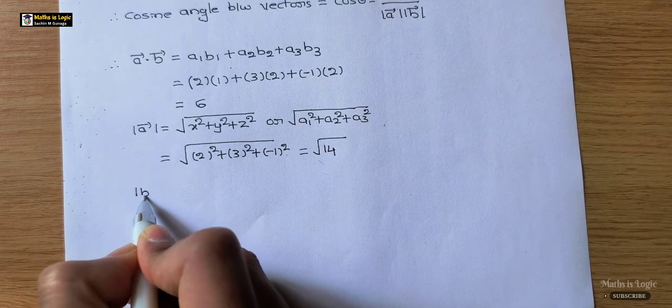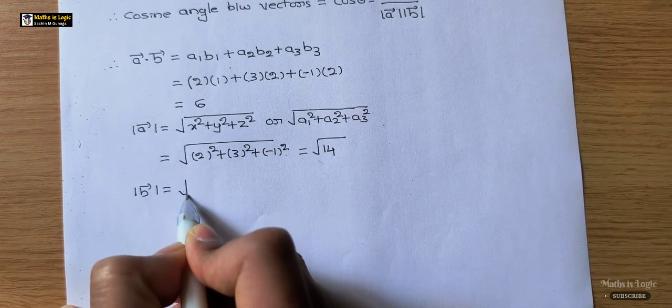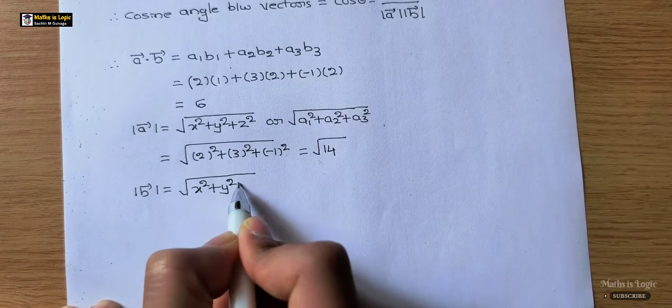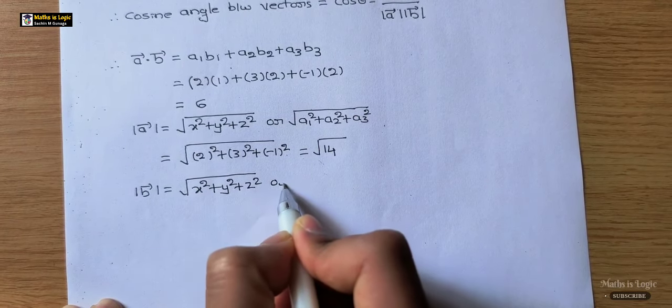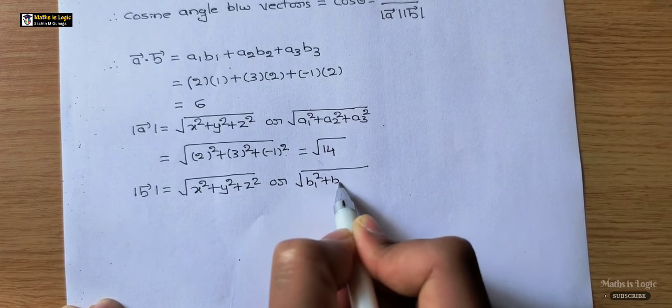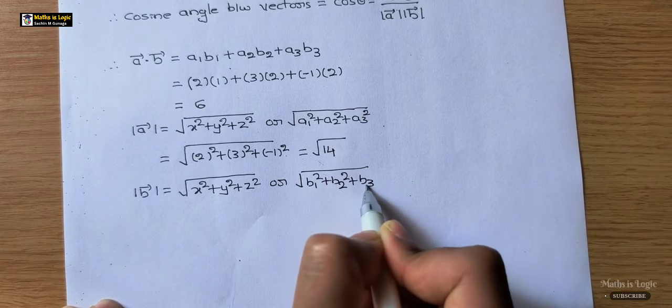After that find out the magnitude of b. So the magnitude of b is equal to, again the same formula, square root of x square plus y square plus z square. Otherwise we can take it as the square root of b1 square plus b2 square plus b3 square.